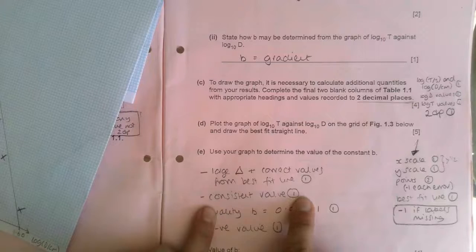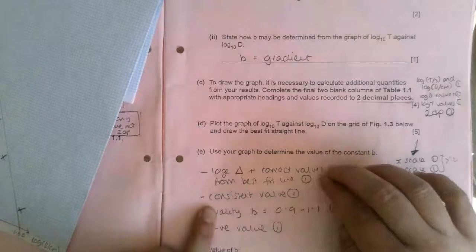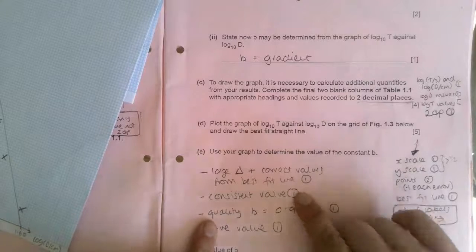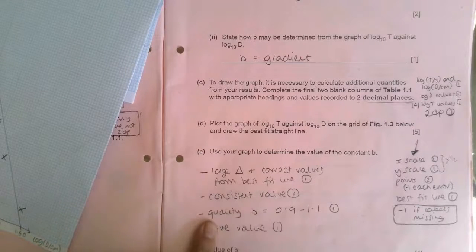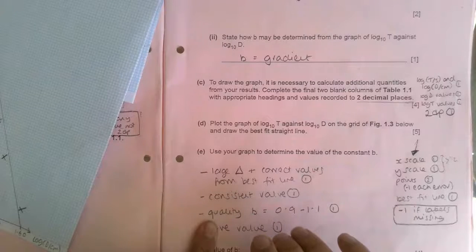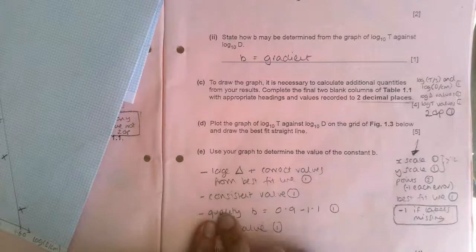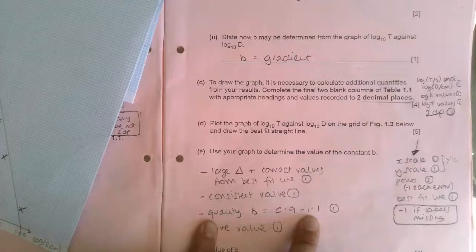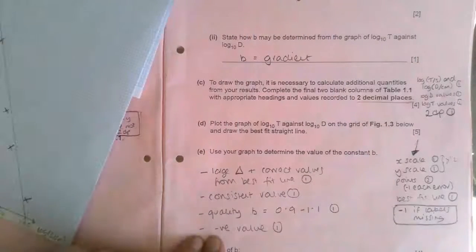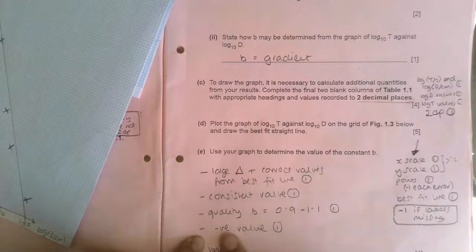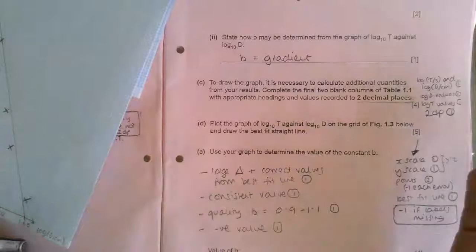Second mark is for carrying out this calculation properly. So 1 mark for your values and all that, 1 mark for actually calculating it right. Then there's a quality mark, so this is where they're really testing your skills on the practical, if you got dodgy results or not. So your B value had to be somewhere between 0.9 and 1.1, and because it's a negative gradient, there's 1 mark for having it as a negative. Right, so from minus 0.9 to minus 1.1.